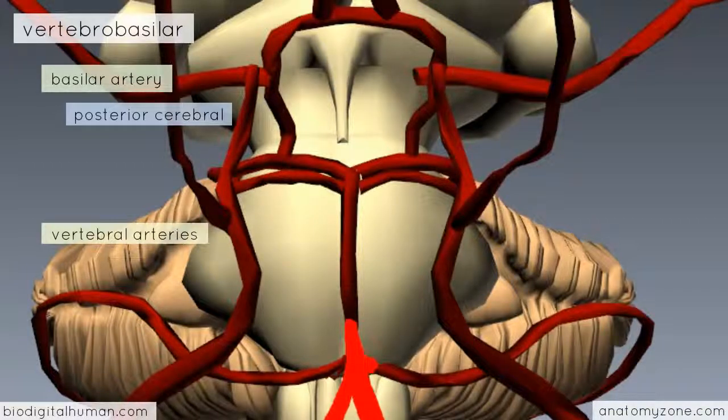So just taking a look at some of the branches of the vertebrobasilar system, there are three main branches which supply the cerebellum. So starting at the top, you can see that there are two branches which come off either side of the basilar artery just before it terminates to divide into the posterior cerebral arteries, and these are called the superior cerebellar arteries. So you've got superior cerebellar arteries and you've got inferior cerebellar arteries. Of the inferior cerebellar arteries, you've got anterior and posterior inferior cerebellar arteries.